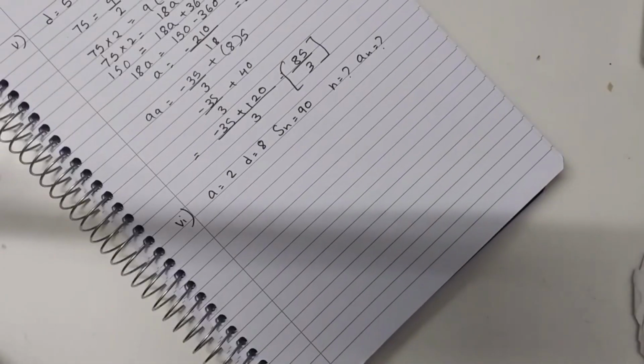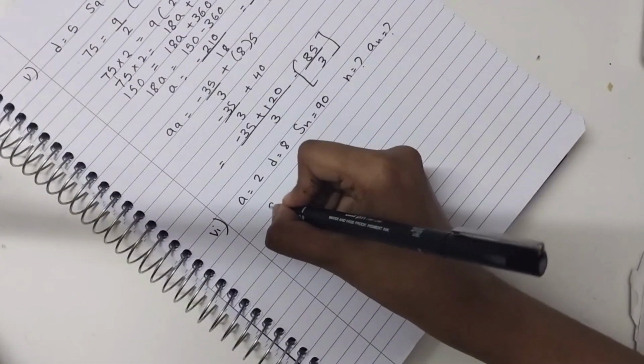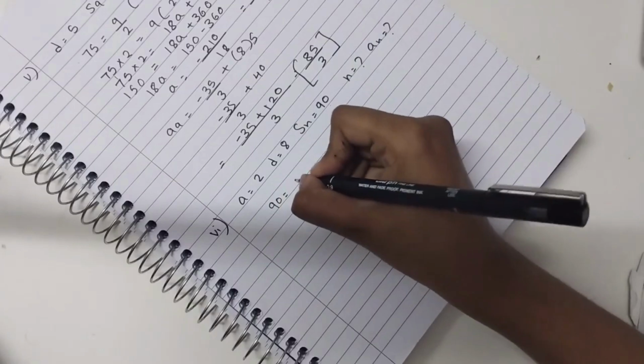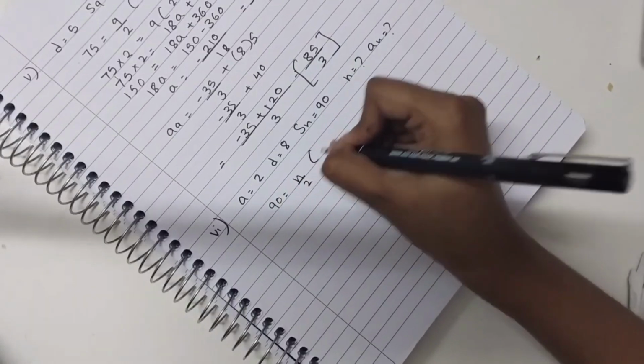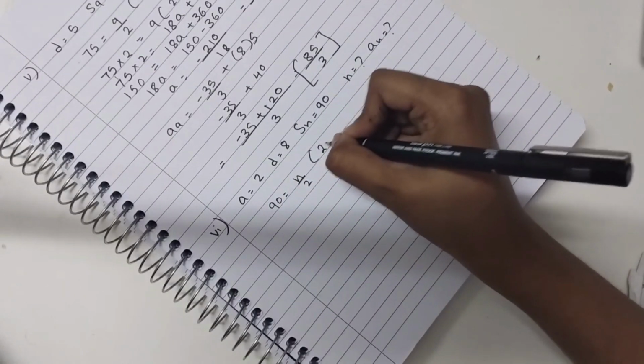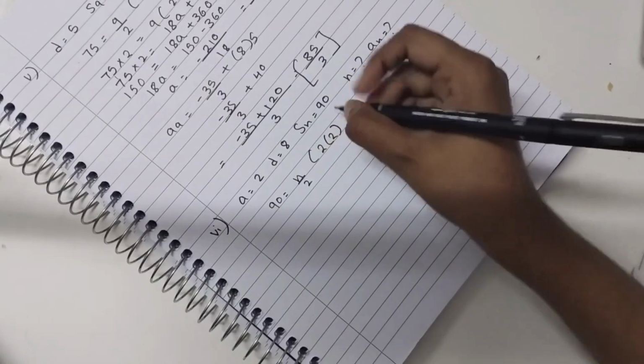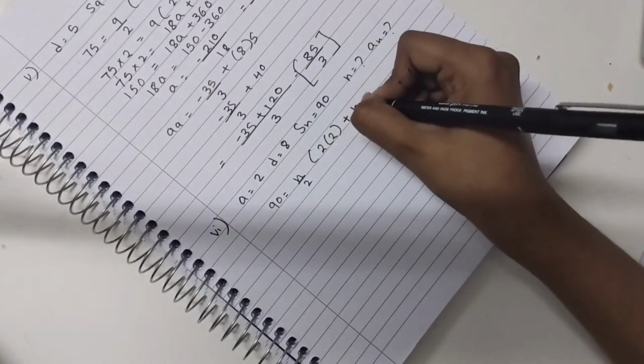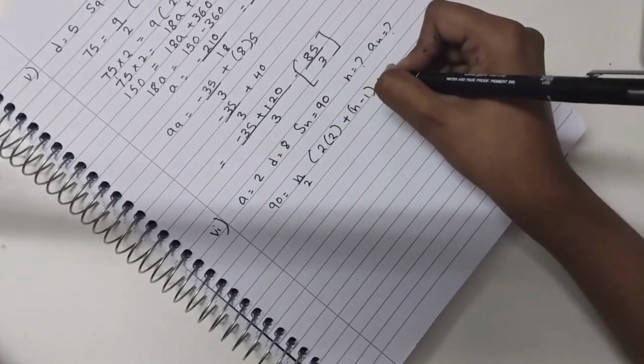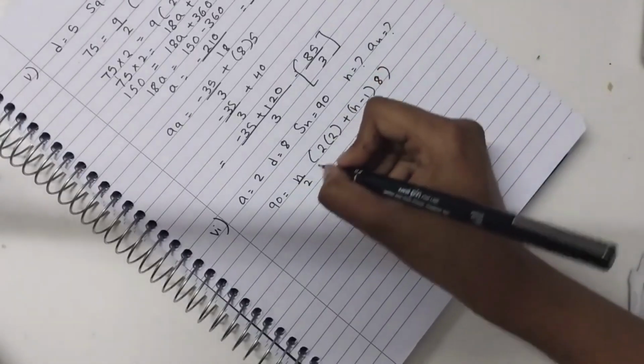In the sixth question, they've given that A is equal to 2, D is equal to 8, and Sn is equal to 90. We need to find the value of n and an. So Sn, which is equal to 90, can be written as 90 is equal to n divided by 2 times 2a, where a is 2, plus n minus 1 times d, which is 8. So now we'll be able to find the value of n.